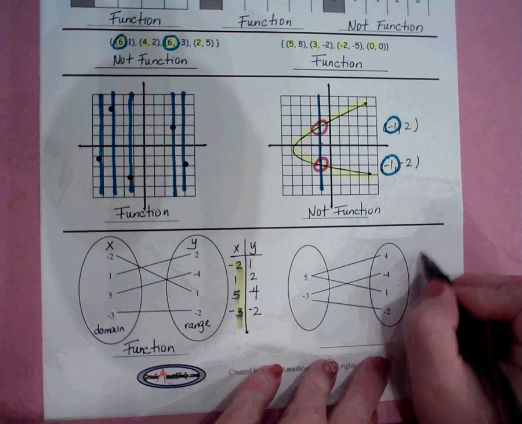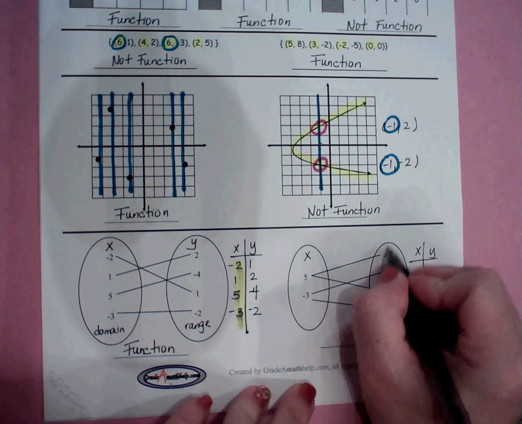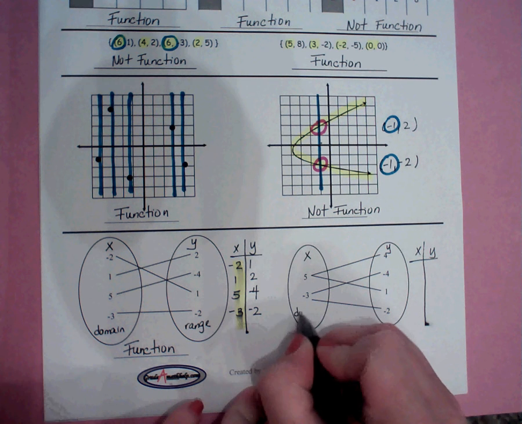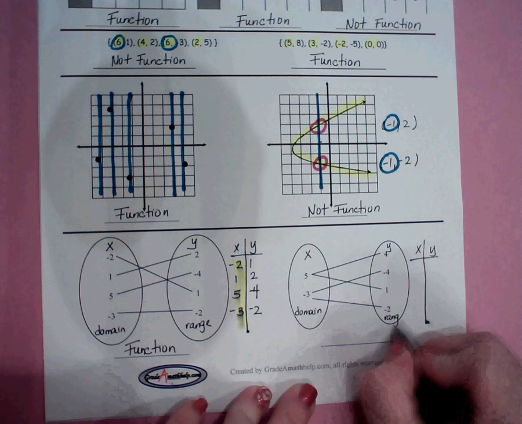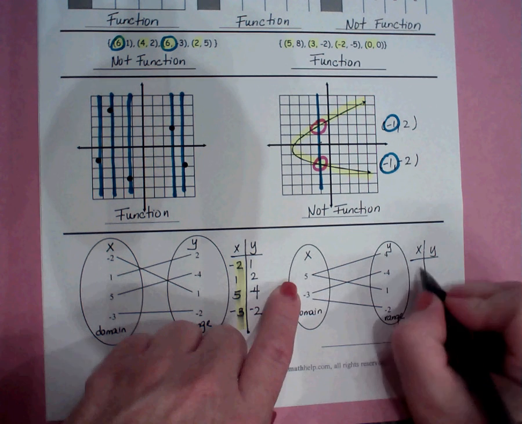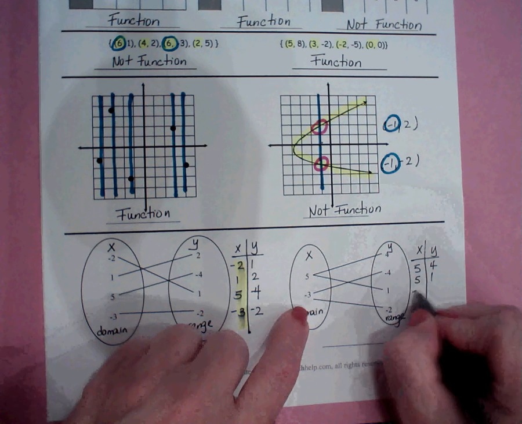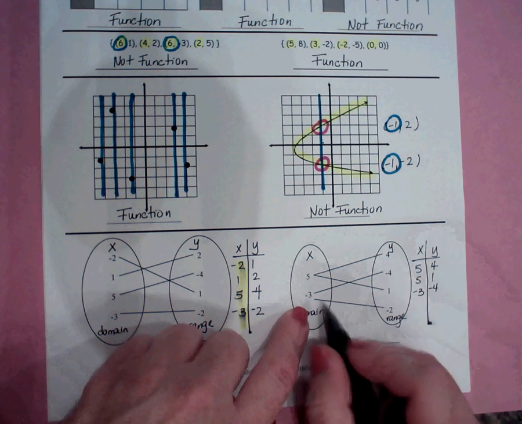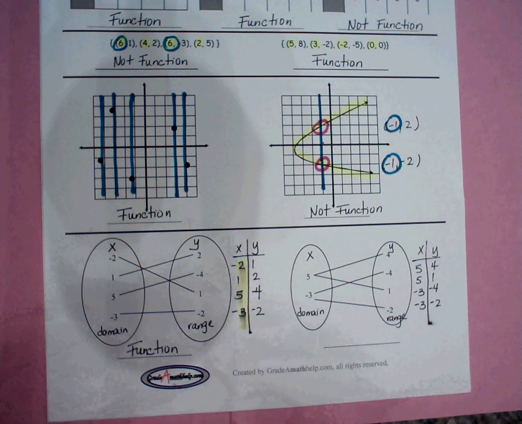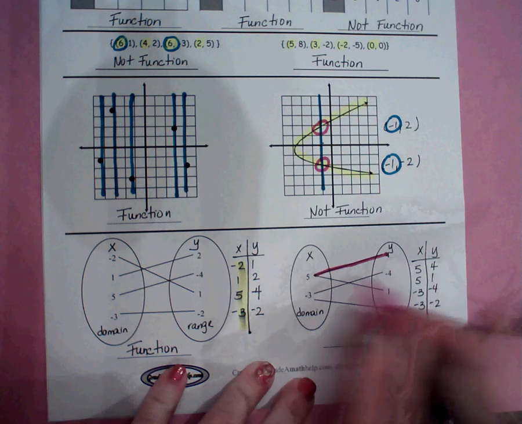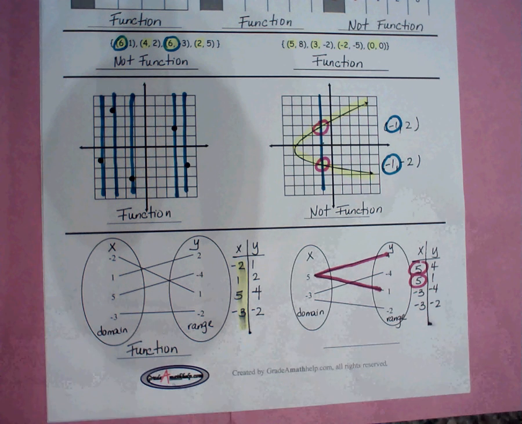Now look at this one. That's my x and that's my y. That's my domain, and this is my range. 5 with 4, 5 with 1, -3 with -4, and -3 with -2. Now, just by looking at it, I can tell that 5 is paired up with 4, but it's also paired up with 1, which means this is not a function.